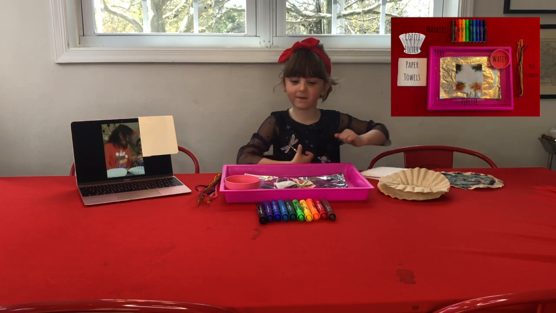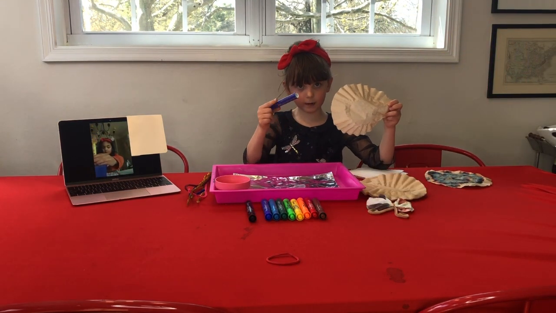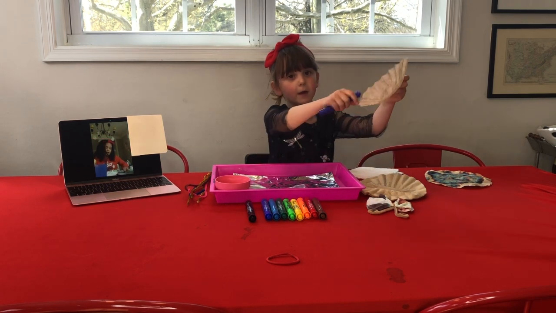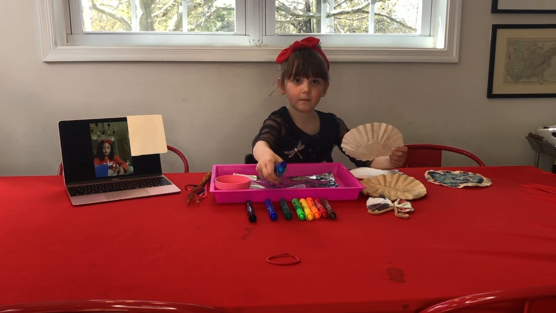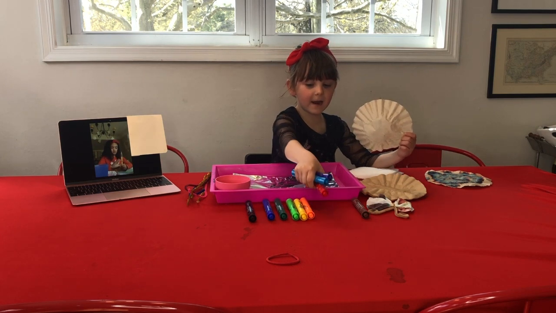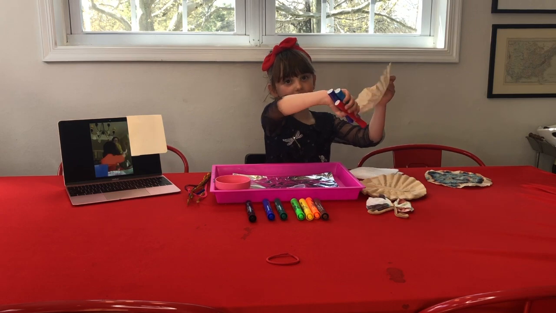Now, your first step, get a coffee filter, pick 4 colors. I'm gonna pick purple. I put them on each circle. I'm gonna pick purple, blue, light blue, and red. So, now you're gonna color in each of the 4 different circles.